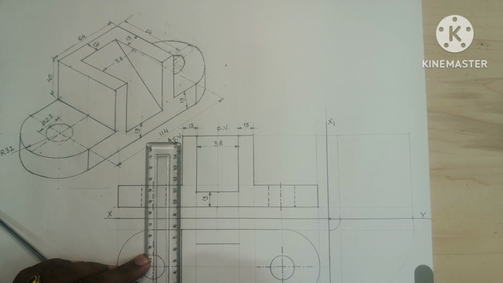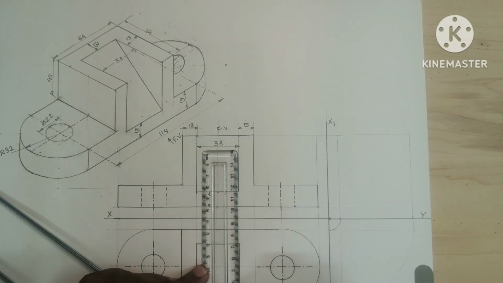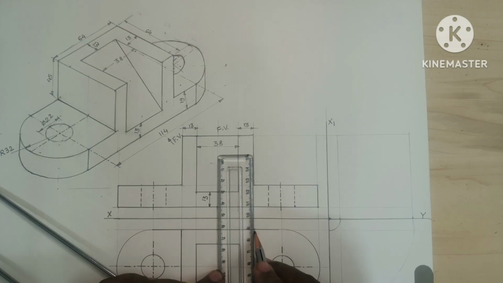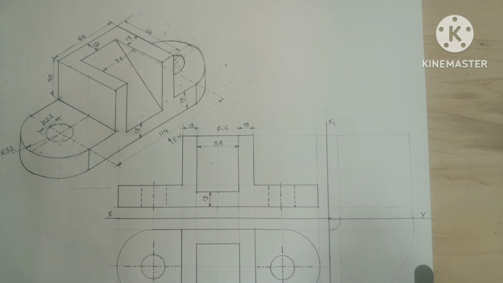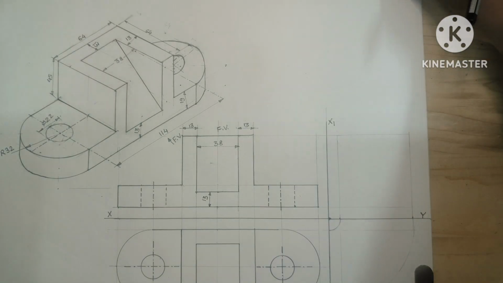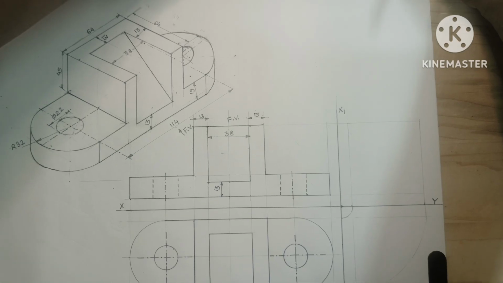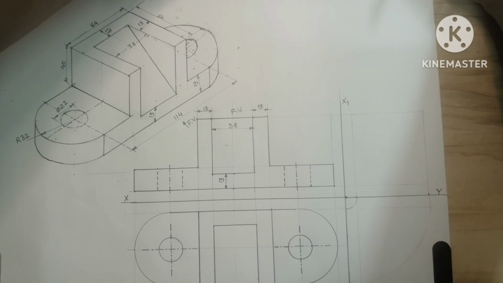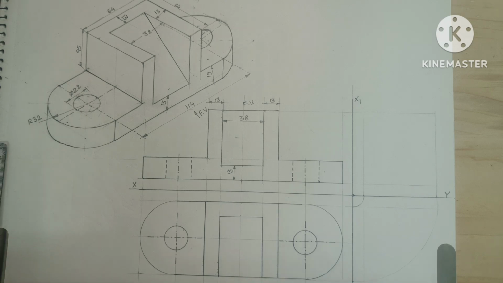This will be the straight line. This will be the straight line in the top view. This will be the straight line and this will be the straight line. Now I will mark the dimension.